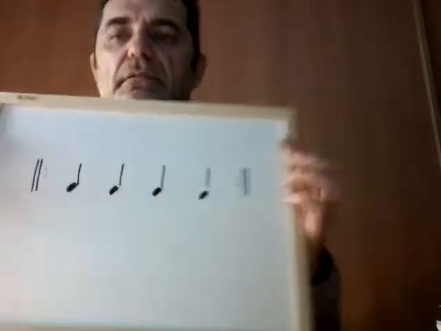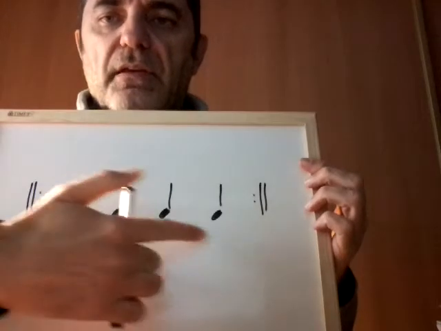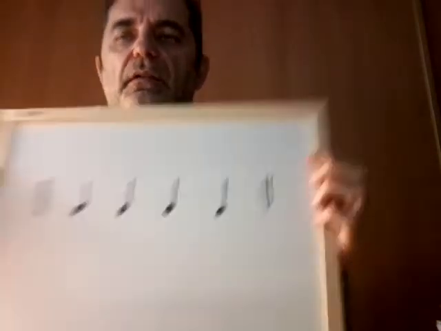Imaginaos que voy a poner ahora 4 negras. 4 quarter notes. Aquí lo tenéis. 1, 2, 3 and 4. Entonces, vamos a empezar ya a contar.